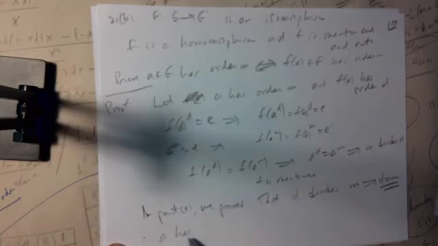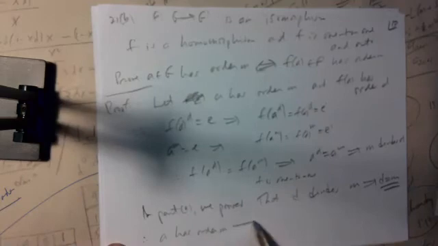So if a has order m, then f of a has order m. So therefore, a has order m implies f of a has order m. Because we have an isomorphism, we use the fact that this function is 1 to 1.